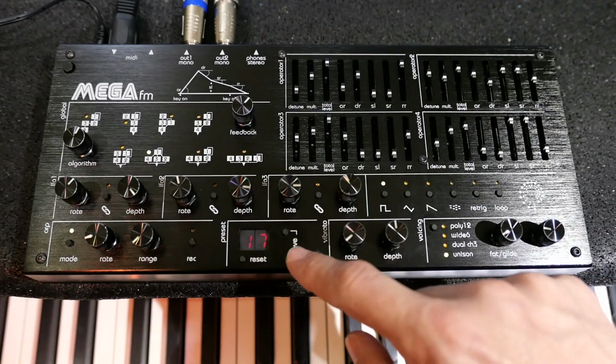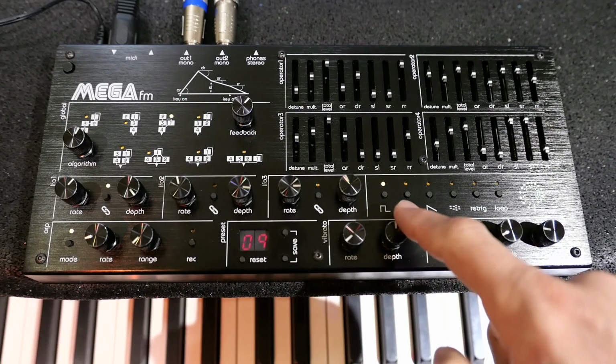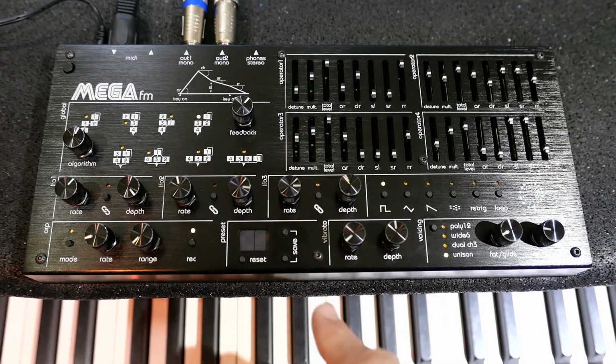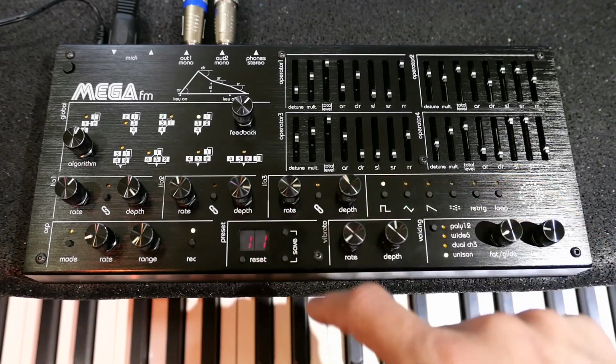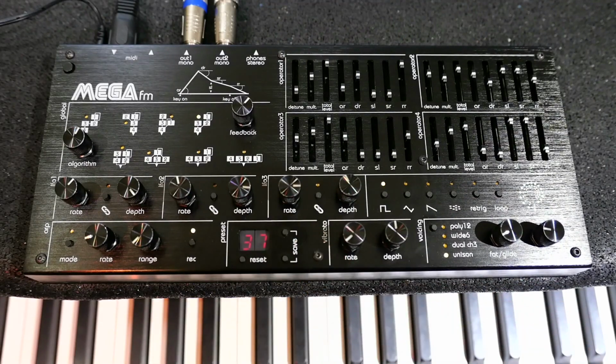Use the preset up and down buttons to scroll through the 100 presets of the selected bank. You can change banks using the 6 LFO buttons above. Hold preset up and down to save your preset. To save your preset to another location, press preset up and down, and then select another slot before the screen stops flashing.